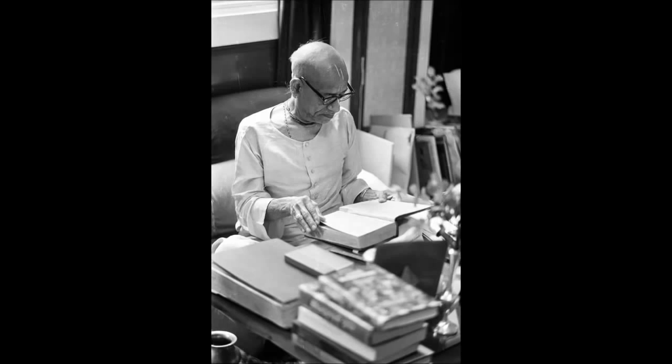But then the Bhagavatam does it again with Saturn. It says that, let's see, I wrote down the thing for Saturn here.